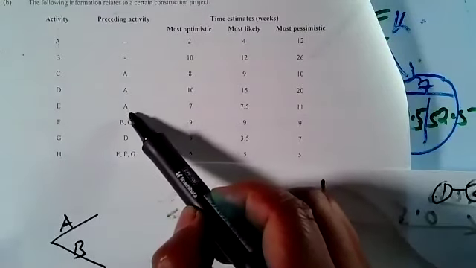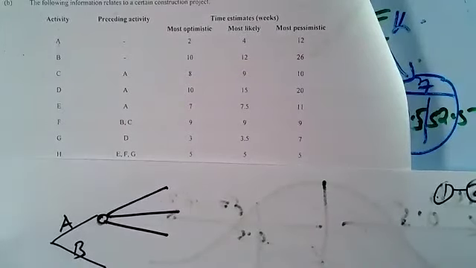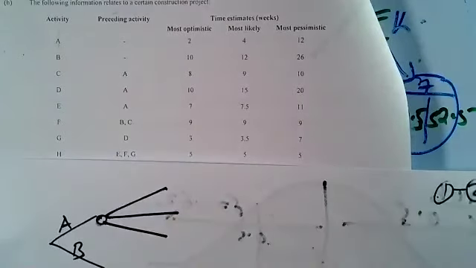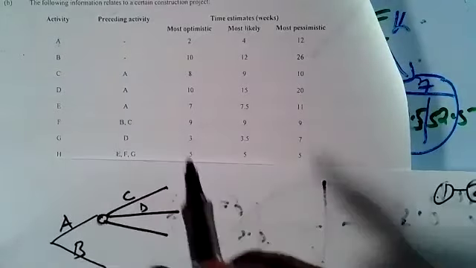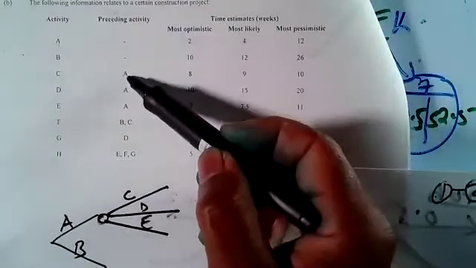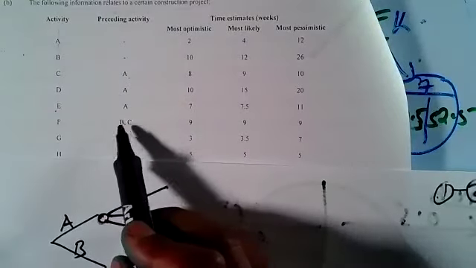Then A, you can see A, there are 3. That means A has preceded 3 of them. So that means A anapea watatu. 1, 2, 3. So amepea C, amepea D, na amepea E. C, D, E. Because it's A amepea C, A amepea D, A amepea E. Then BC wanapea F. BC. So B and C. Hope you're here. B and C.